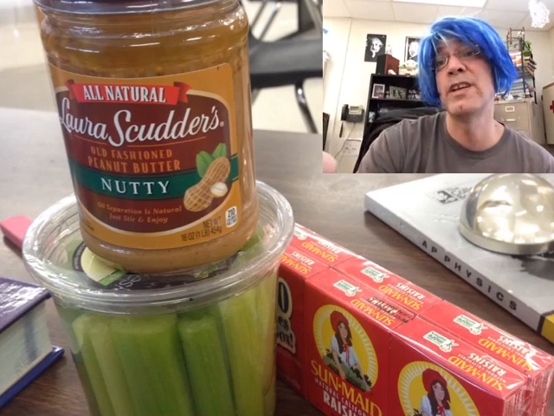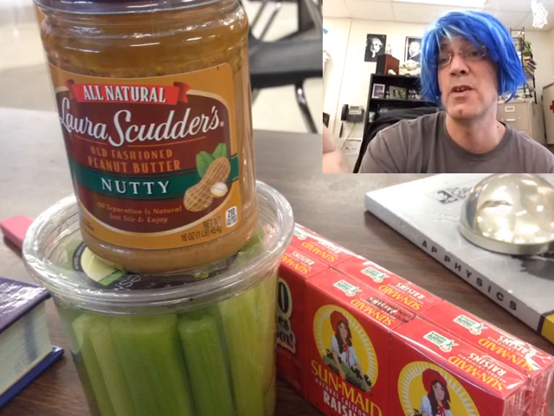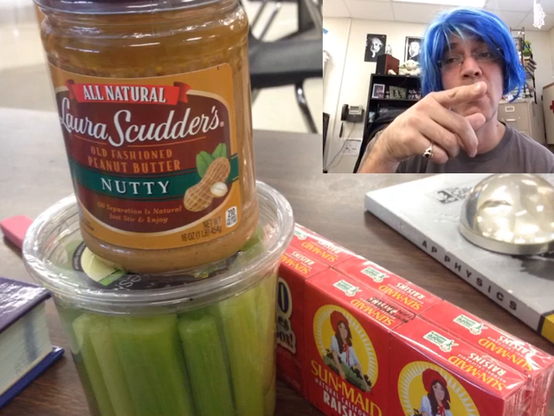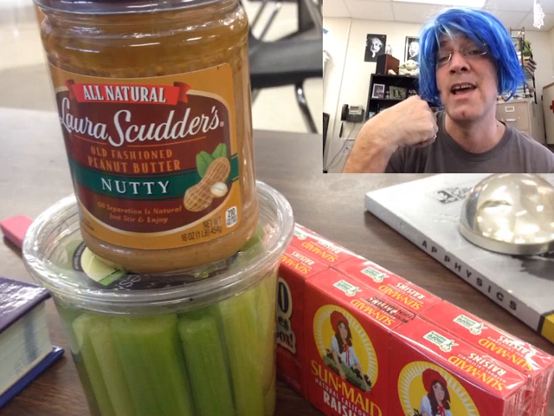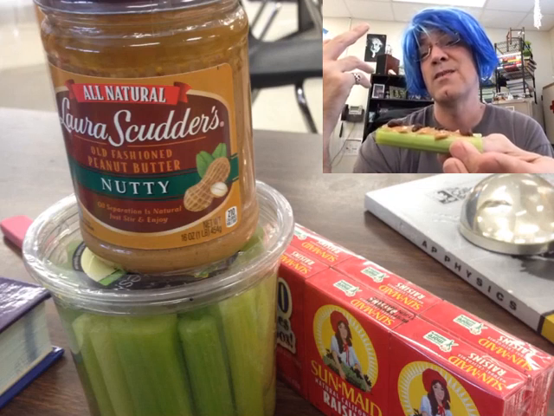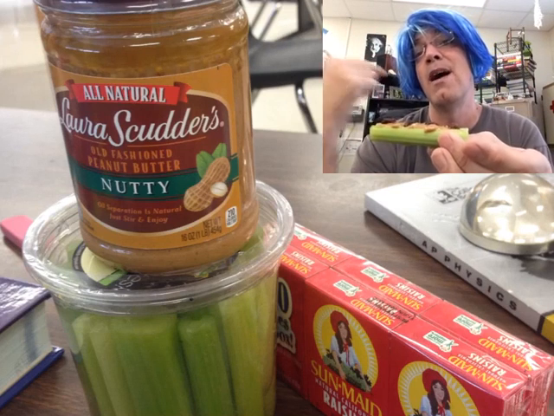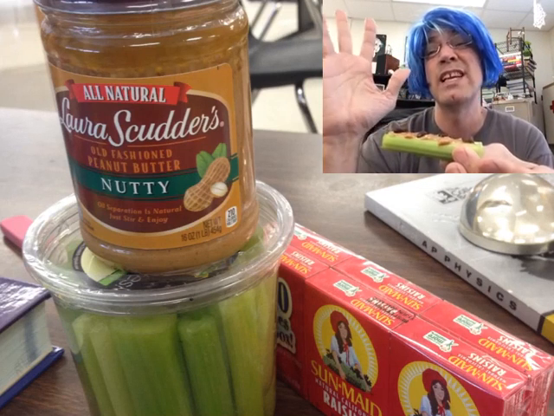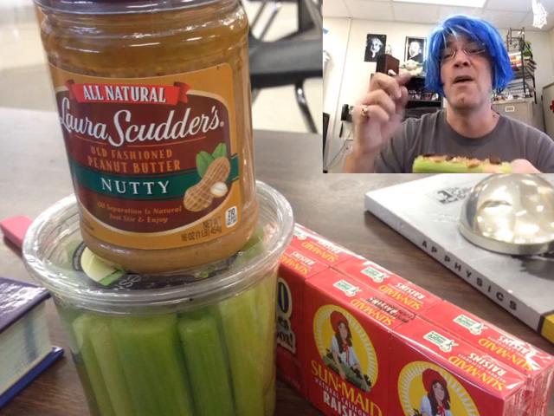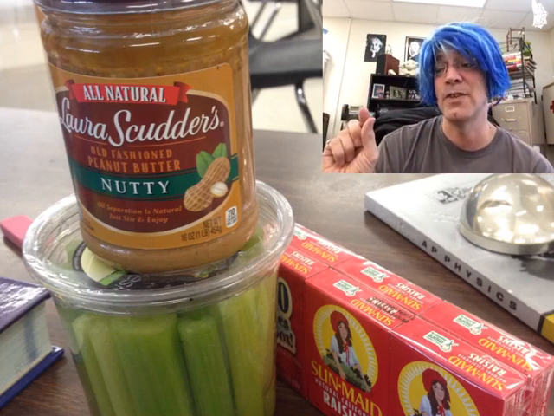I bet everyone can guess what the snack is going to be based on the ingredients that are right here. Anyone that's had a mother, you know who you are, has had ants on a log. And this week's theme, magnetism theme for snacks, is going to be snacks that my mom made for me when I was a kid. She was really into healthy food, so that peanut butter right there, Laura Scudder's, only has peanuts and a tiny bit of salt in it.